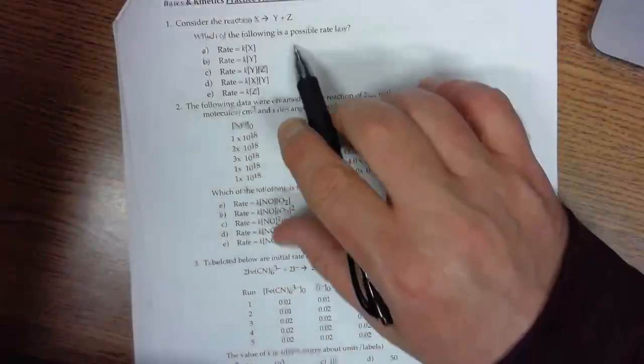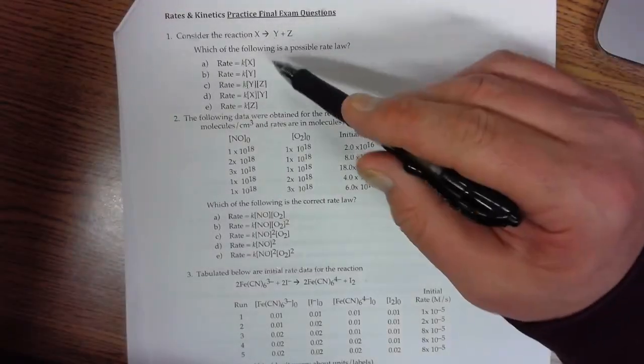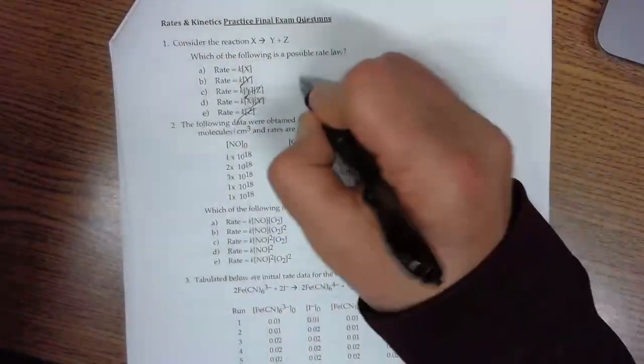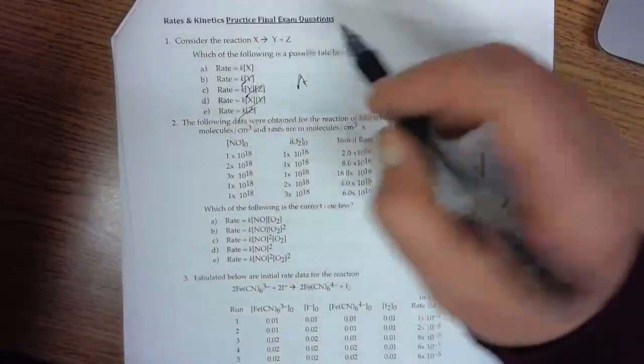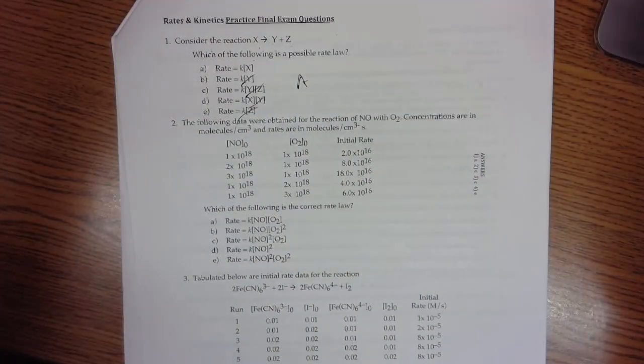Easy enough. Which of the following is the possible rate law? Well, remember, we don't care about the amounts of products for this. So anything with Y and Z is going to be taken out. And there we go. So it's going to be A, because all we care about is the concentration of the reactants. The concentration of the products doesn't affect the rate.